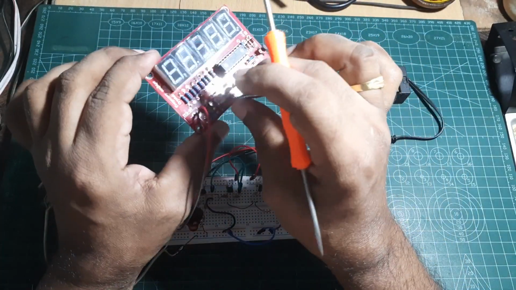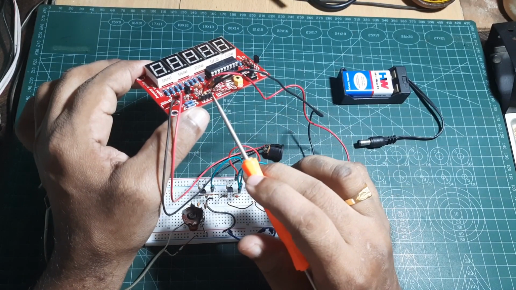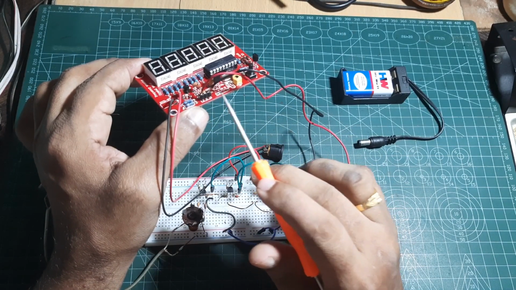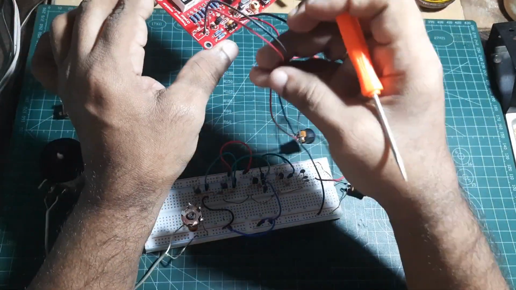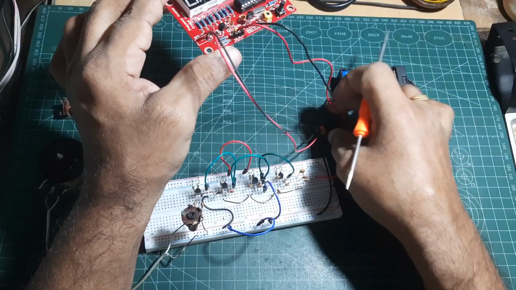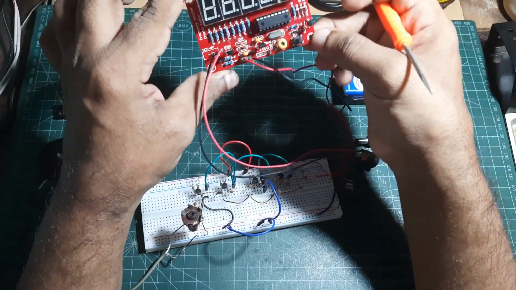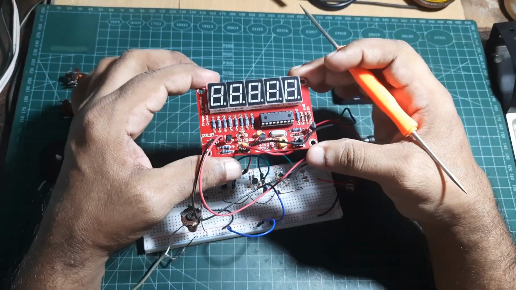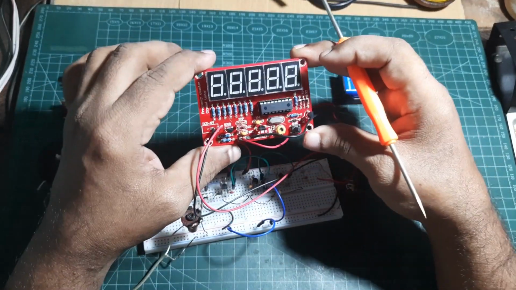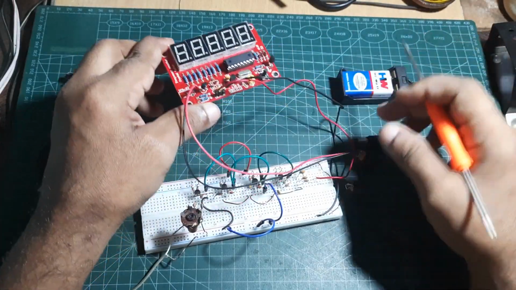This is the signal input, the ground and the signal line, and this is the power input, given through a jack. So these are the basic details of this frequency counter.